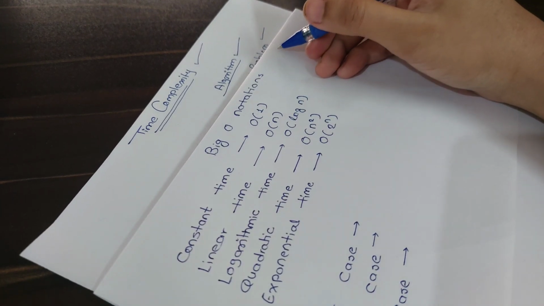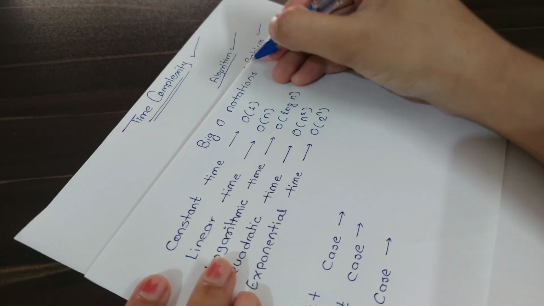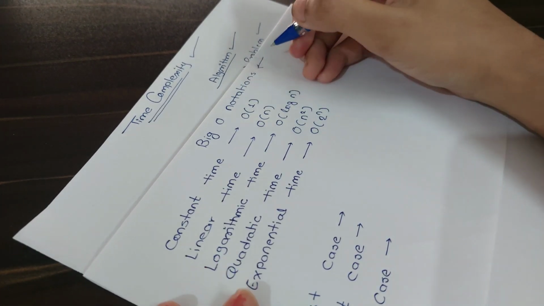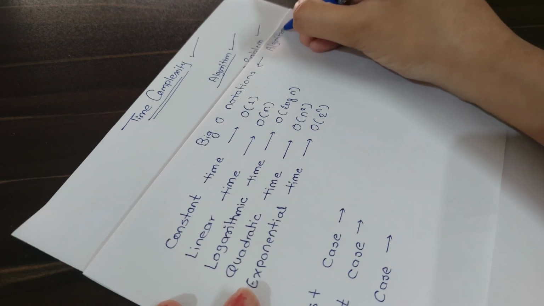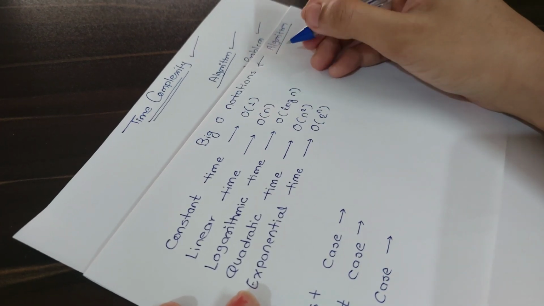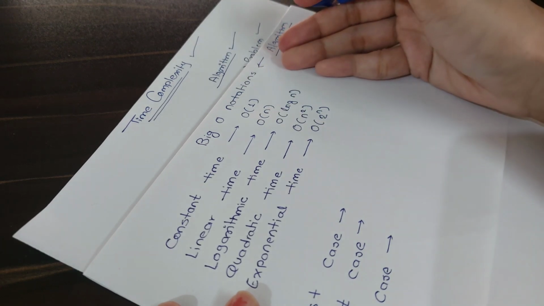Now what exactly is big O notation? Big O notation is used to compare the efficiency of different algorithms. It's a mathematical notation, you can say.